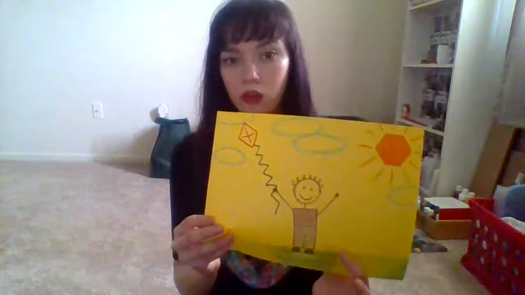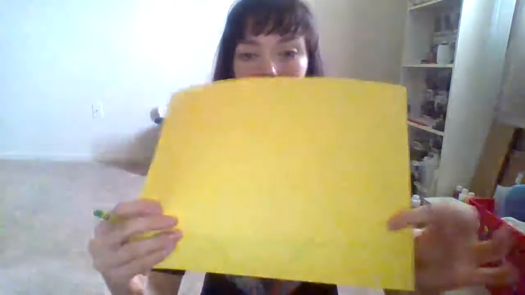Now in the middle of the paper, I am going to create the trapezoid. I am going to create two diagonal lines going into each other. See, just like that. And there you have your trapezoid shape that we created earlier this week.